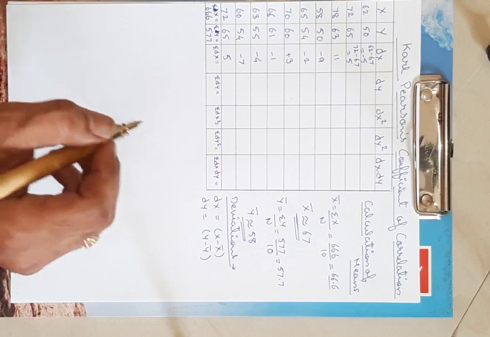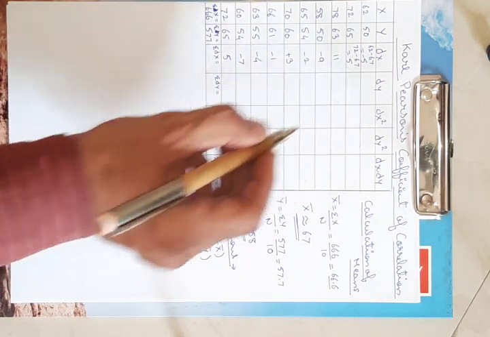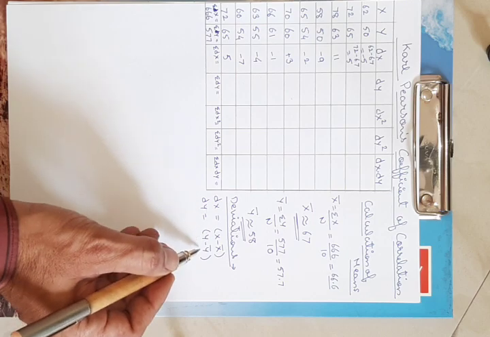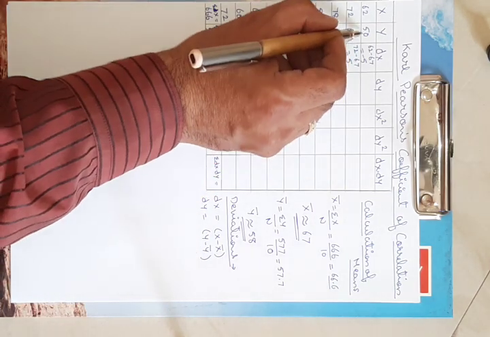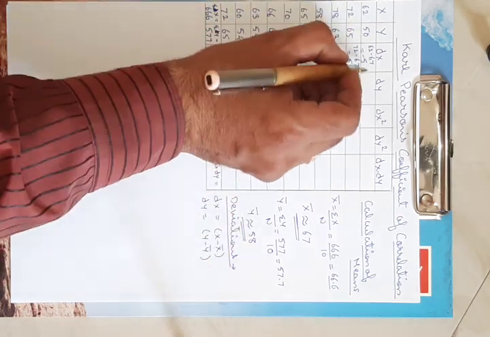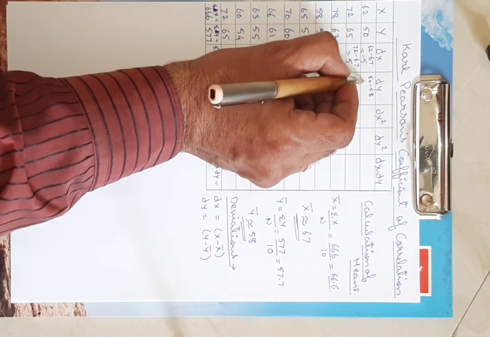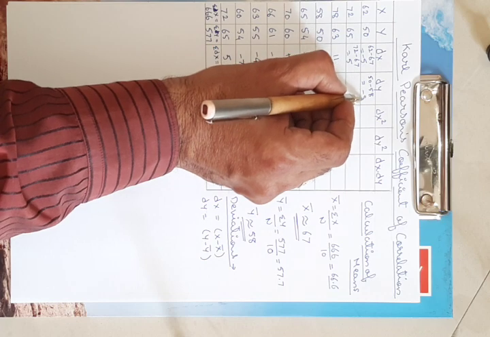In a similar manner, we need to calculate the deviation of y from the mean y bar. dy is equal to y minus y bar. So y is 50 and y bar is 58. In this case, 50 minus 58 comes out to be minus 8.